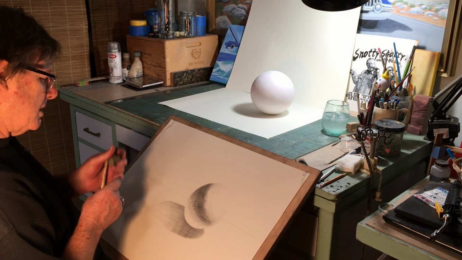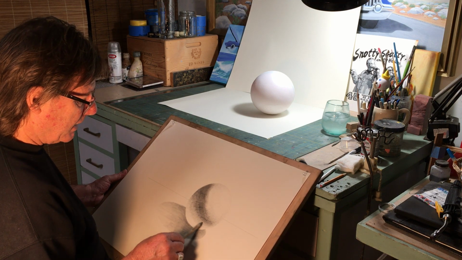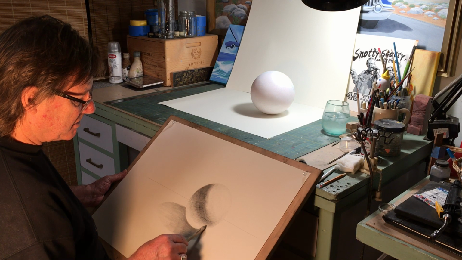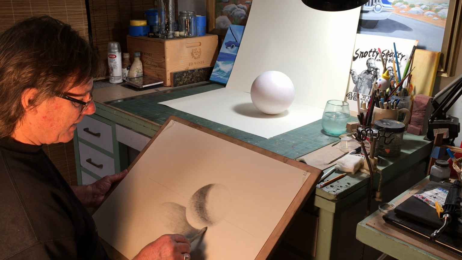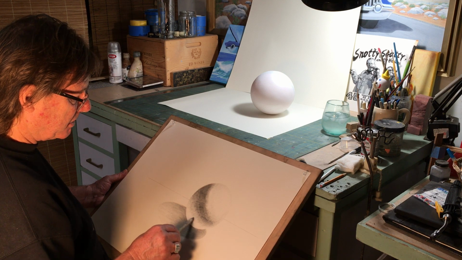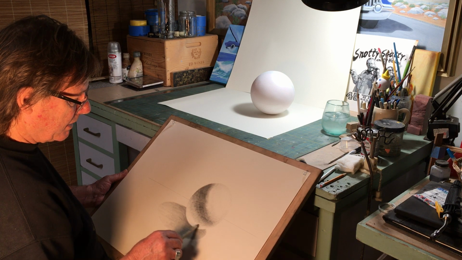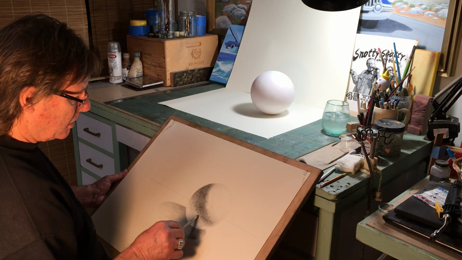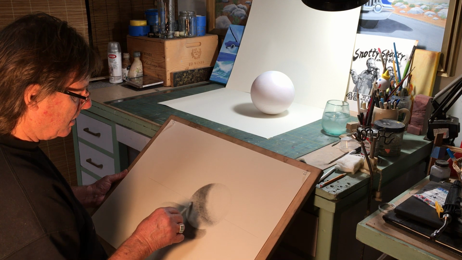Okay, let's see if I can softly transition that, blend that. I'm barely using it, it's almost just the weight of that stump laying on the surface. I'm not even really pushing on it. I'm just using it to move around very gently that graphite that I've laid down.